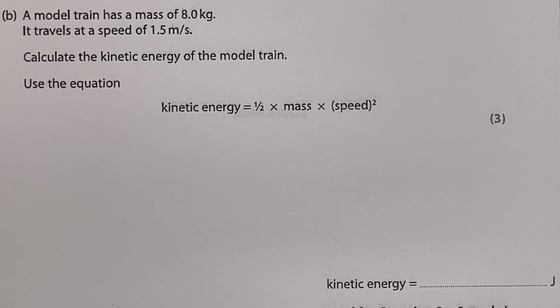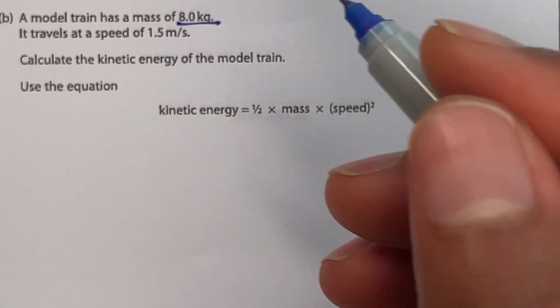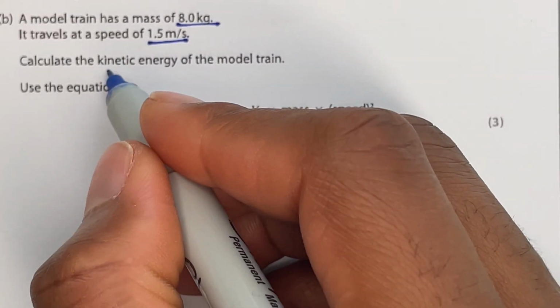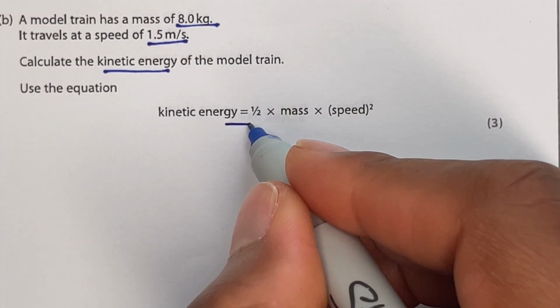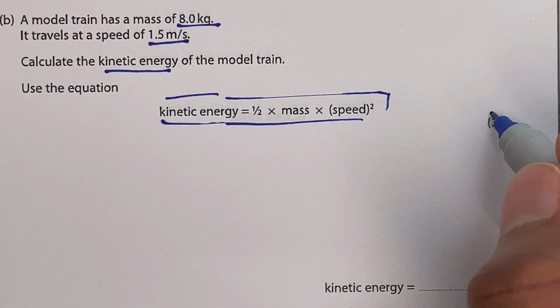A model train has a mass of 80 kg. It travels at the speed of 1.5 meters per second. Calculate the kinetic energy of the model train. The formula is given to us here, so we don't need to remember that. And this is a 3 mark question.